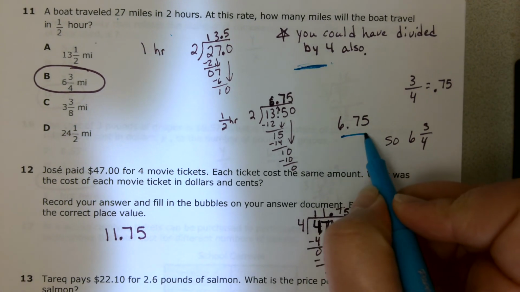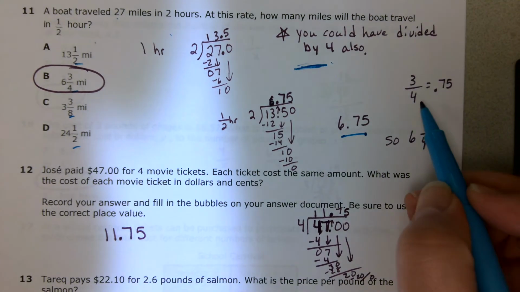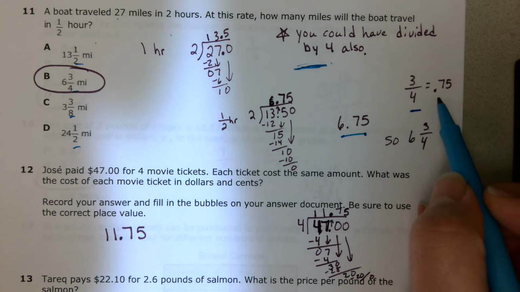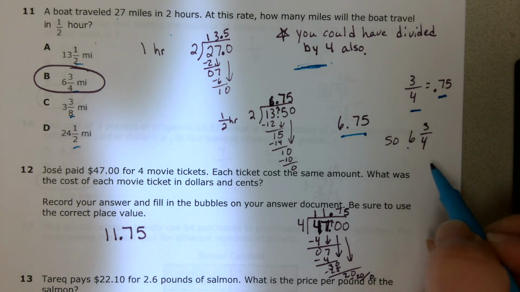Okay, so now I have 6.75, but we have all these fractions here. So we need to know that 3/4 is equivalent to 0.75. So that would be 6 3/4 miles.